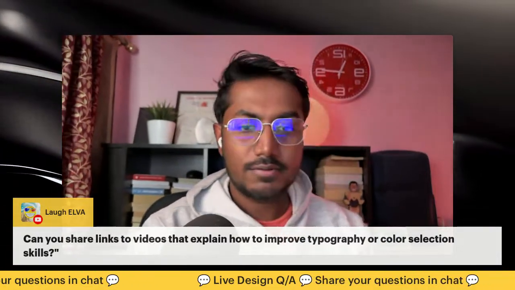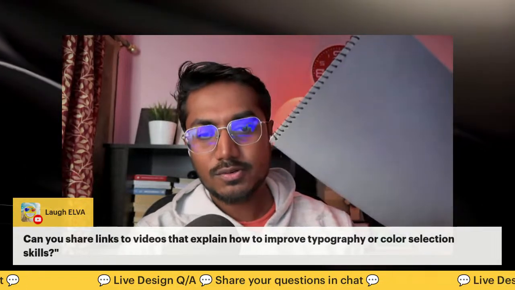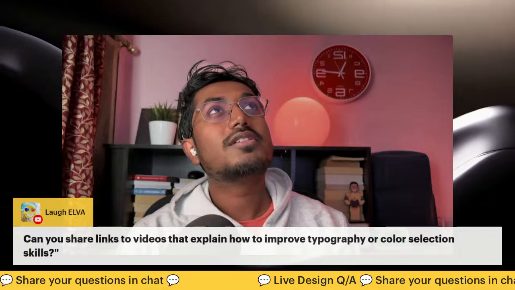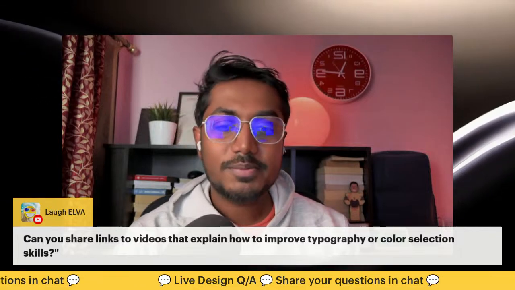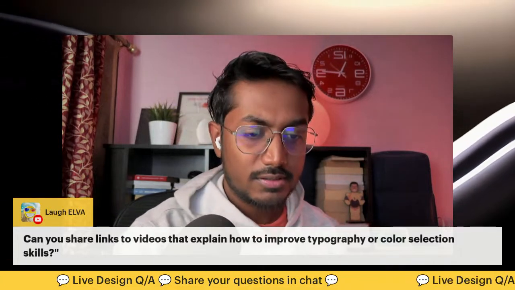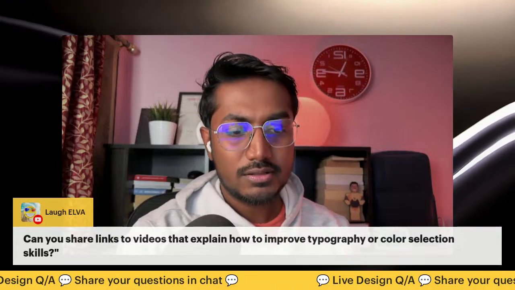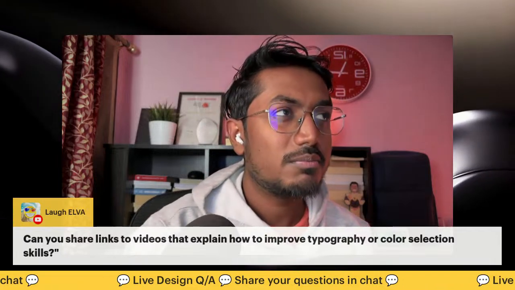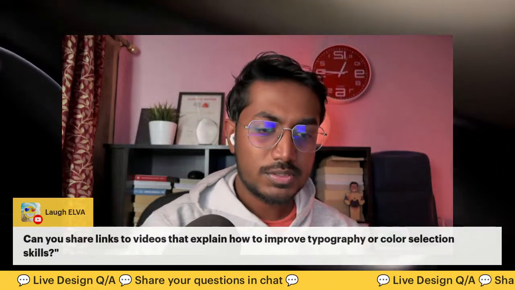Typography, I have mentioned this is a Xerox copy of Ellen Lupton's Thinking with Type. That is a very nice book. You can read from that. Again, the book costs slightly high, perhaps 1000 to 2000 rupees, somewhere between that.